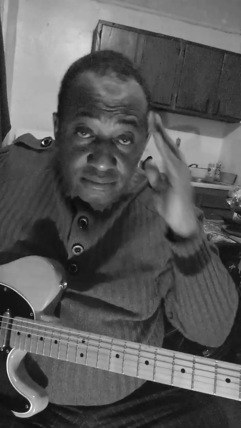So if we start from E, we will go as though we're starting from E in the musical alphabet: E, F, F sharp, G, G sharp, A, A sharp, B. That's going in half steps.